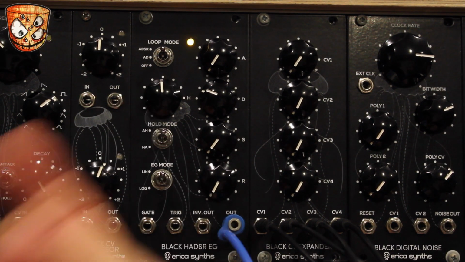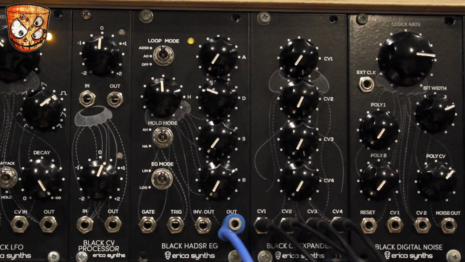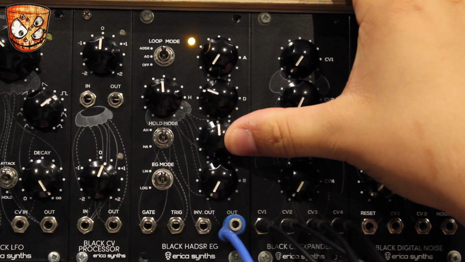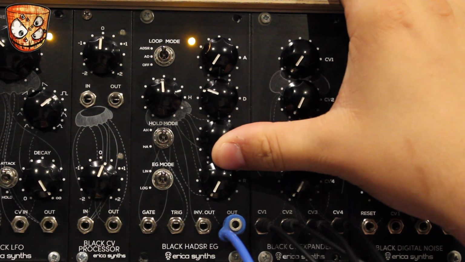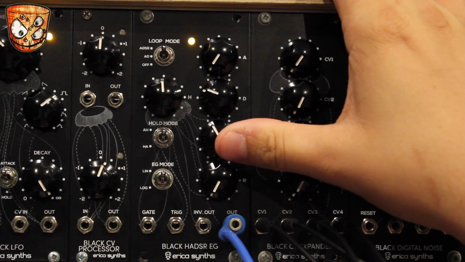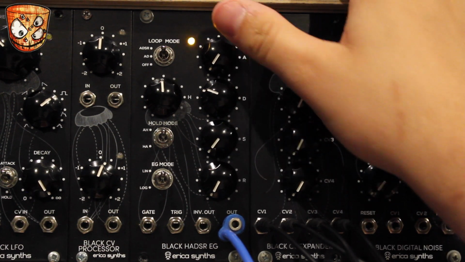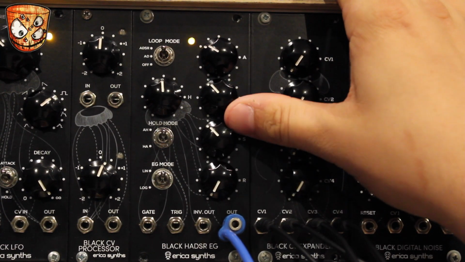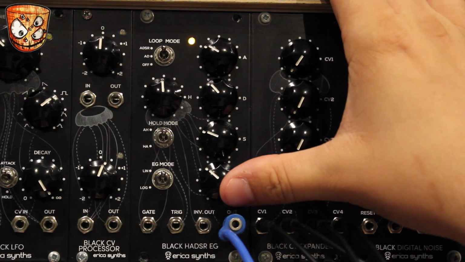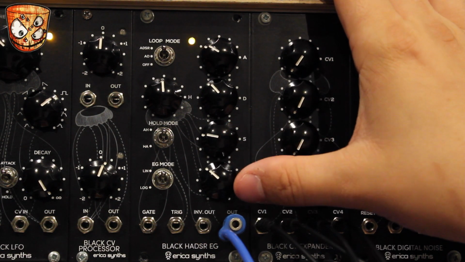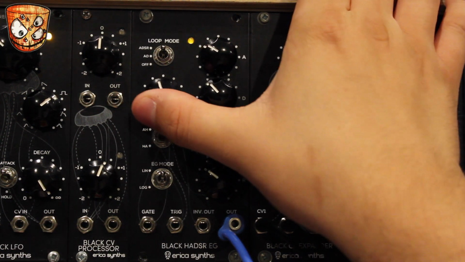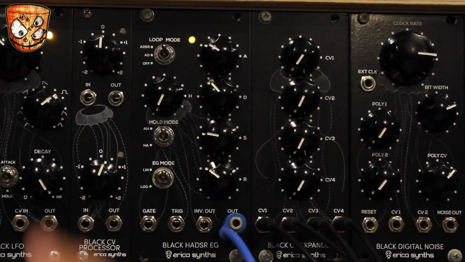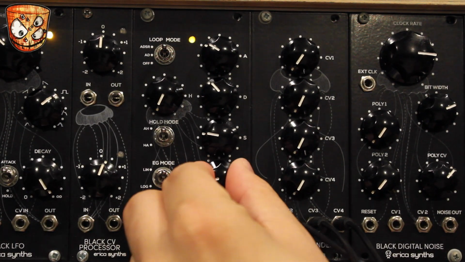So here I'm going to add some sustain so you can hear that. Adjusting the hold time, as I said, this is the sustain time, like the length of a gate input as it would be in a normal envelope mode.